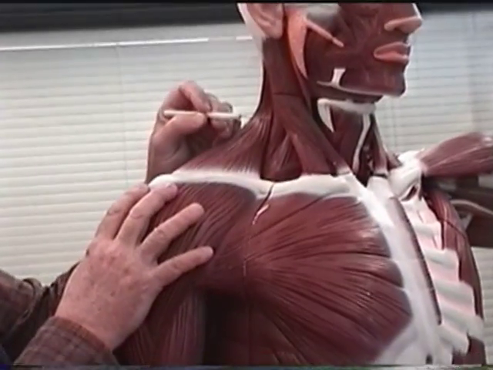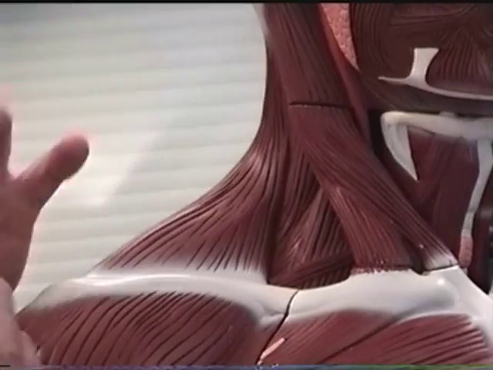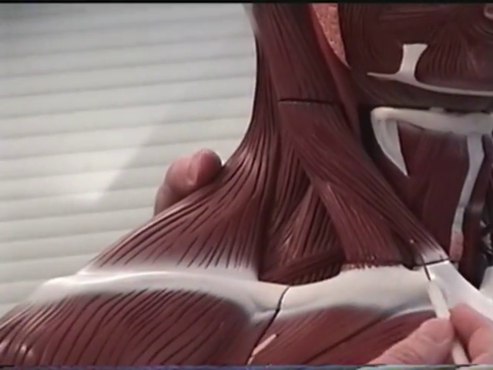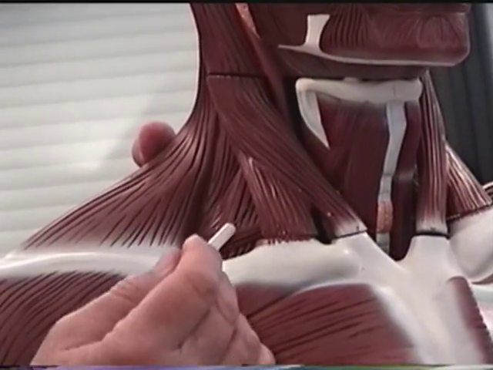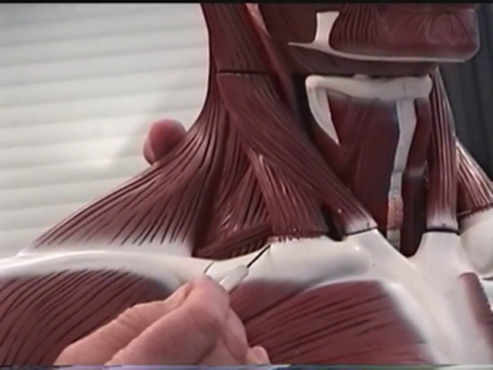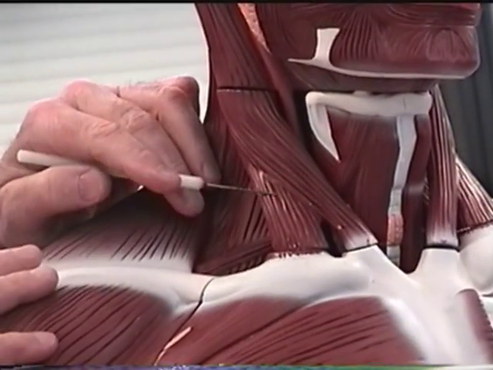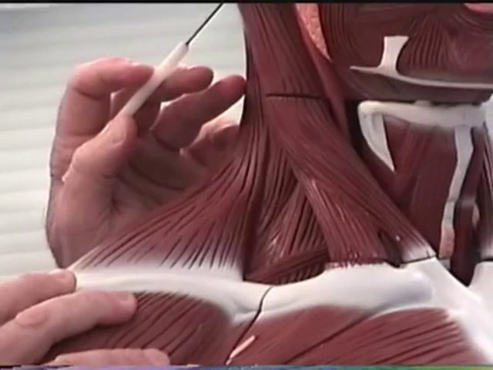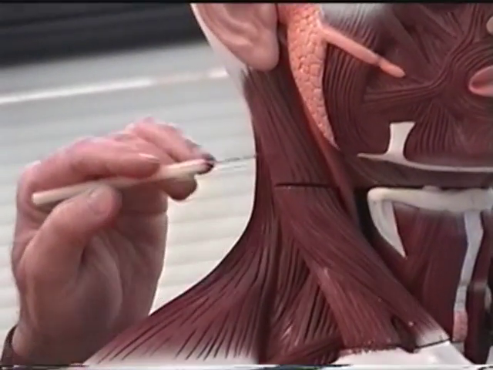So we just got through talking about the sternocleidomastoid on a head, and we couldn't see the entire muscle. So here we can see the origin that's on the sternum. We can see the origin that's on the clavicle, so the first part of the name, sternocleido. And then we can see the muscle bridges the neck and attaches to the mastoid process. So hence the name sternocleidomastoid.